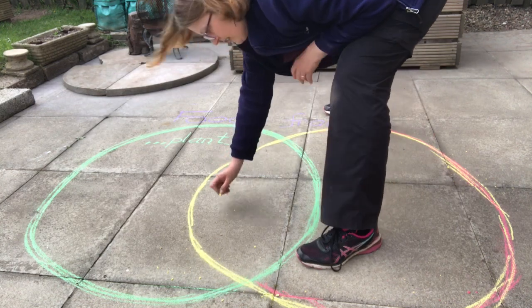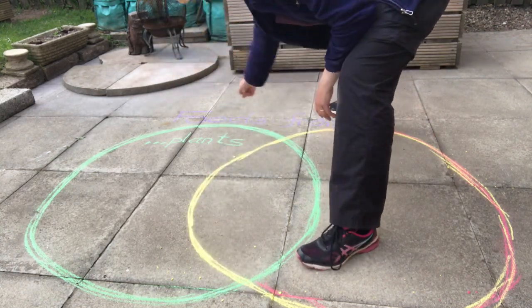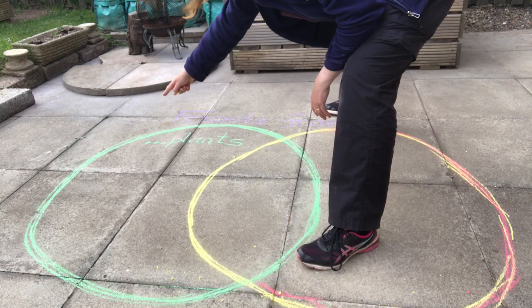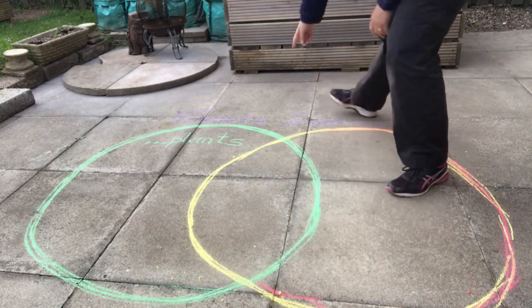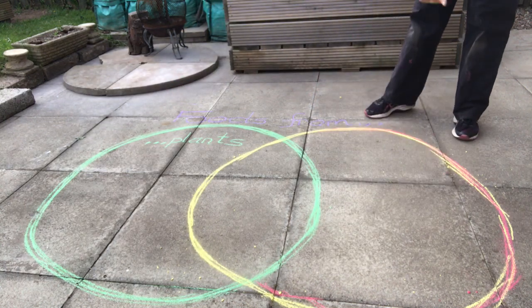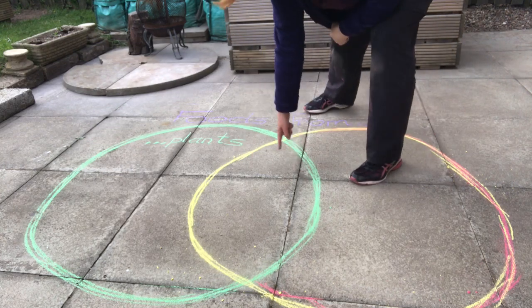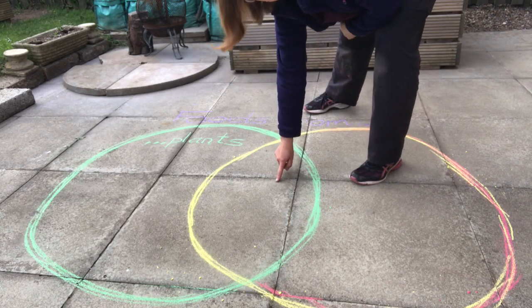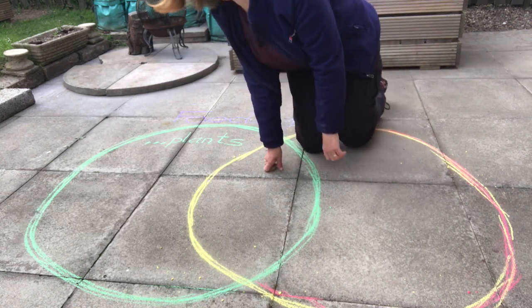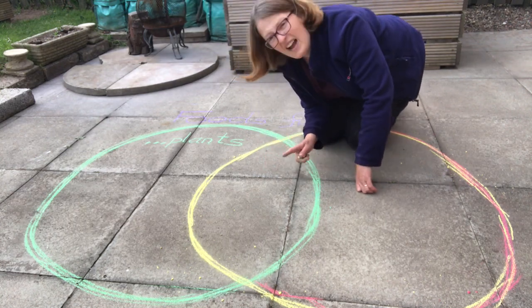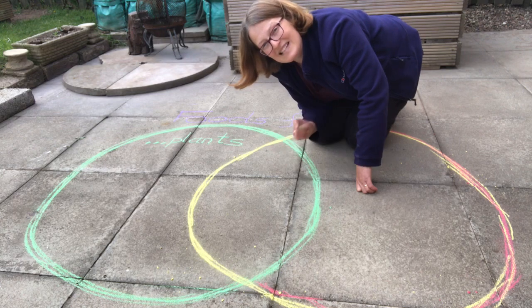Okay? So we've got a green food from plants set, and we've got a yellow food from animals set, and then we've got this bit in between, and this bit in the middle is where we are going to put the foods that come from both plants and animals.